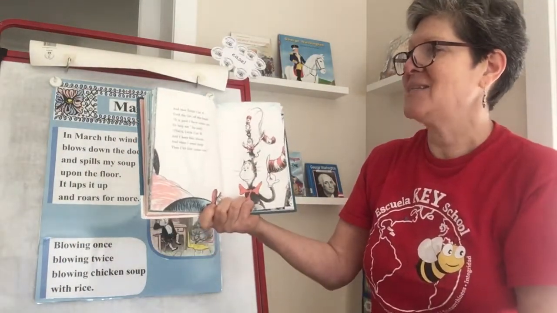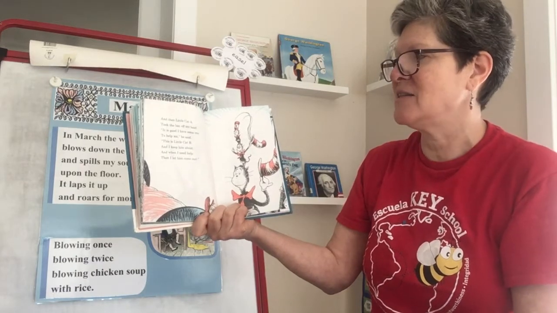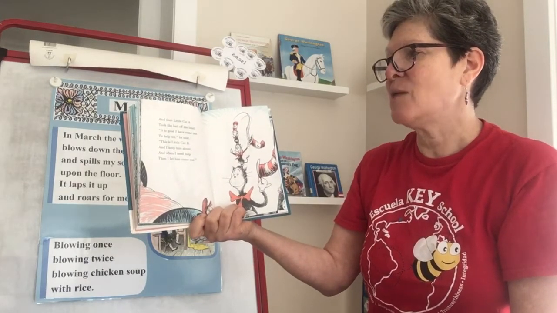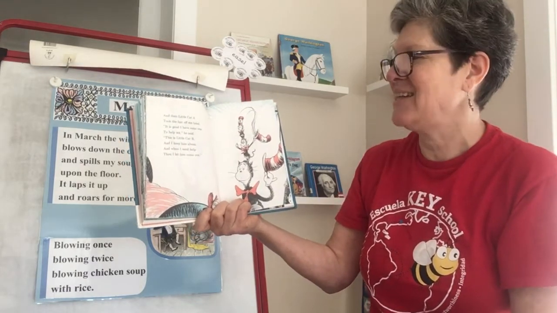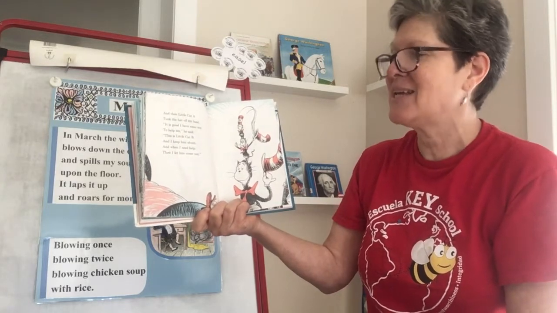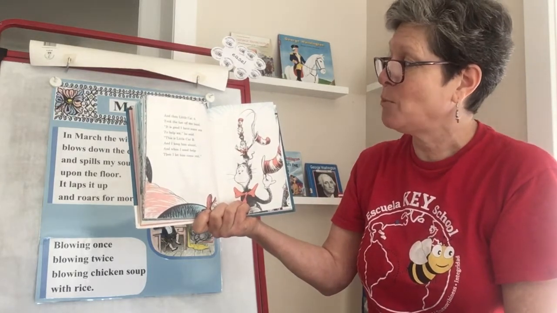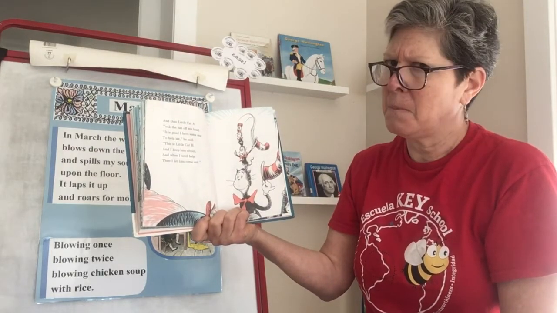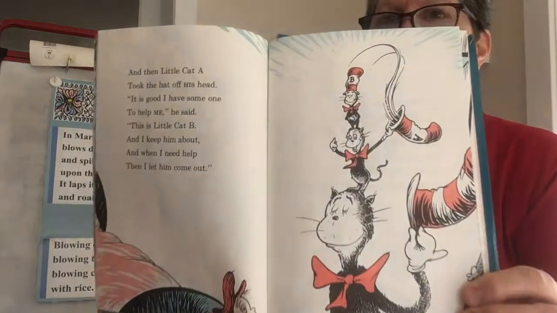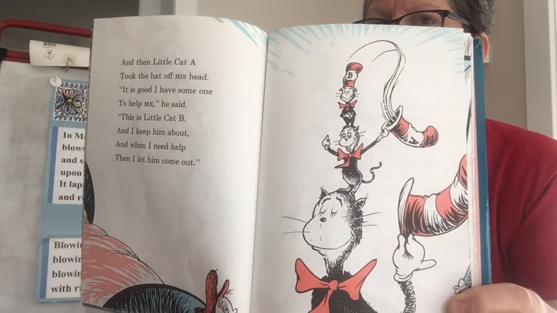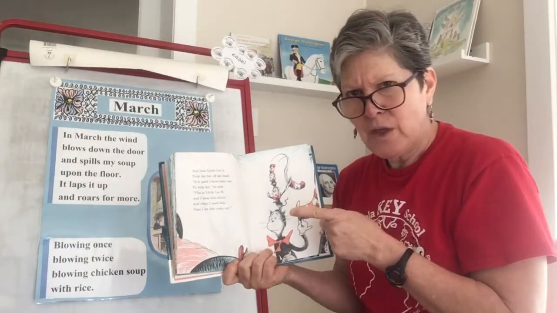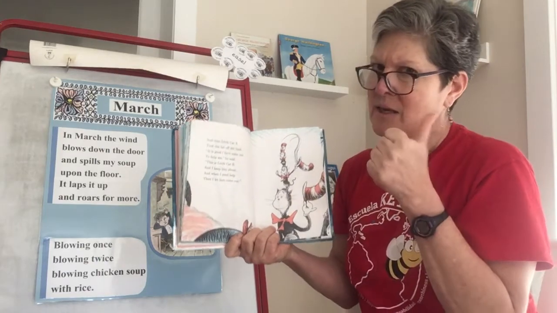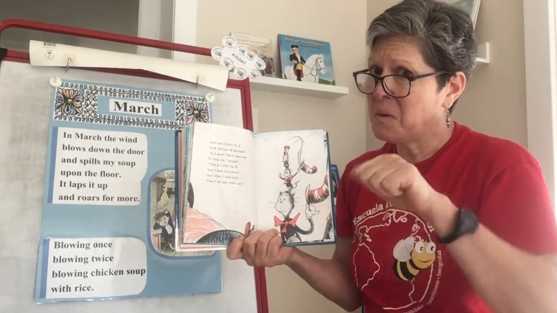And then little cat A took the hat off his head. "It is good I have someone to help me," he said. "This is little cat B, and I keep him about. And when I need help, then I let him come out." I'm starting to wonder, do you think more cats is more helpful?